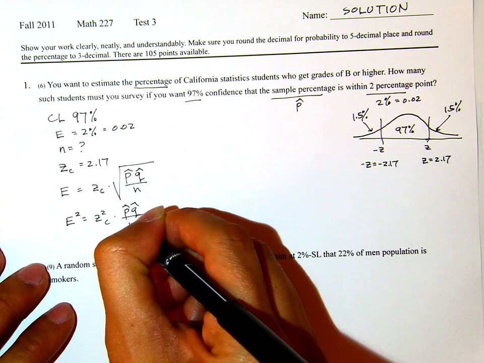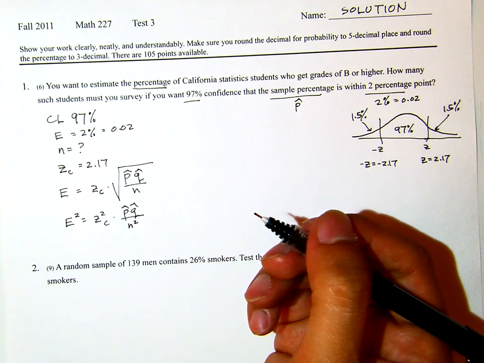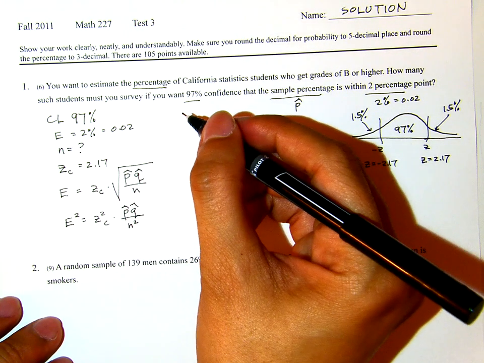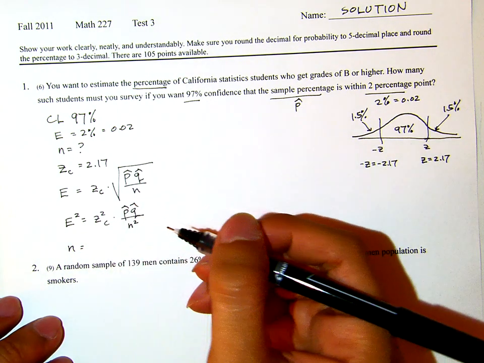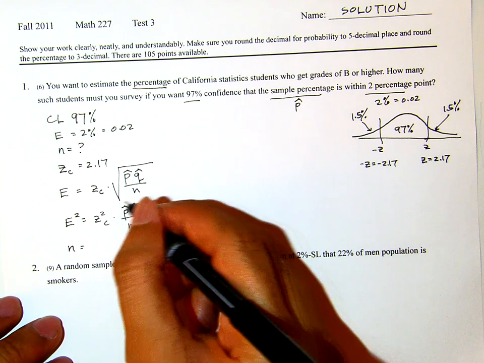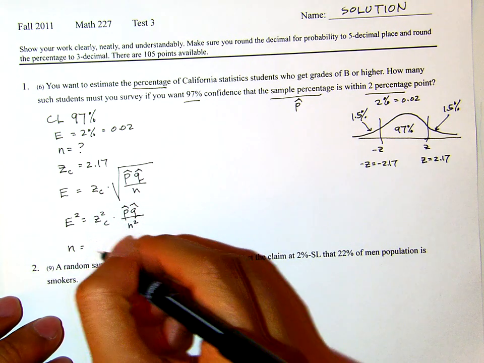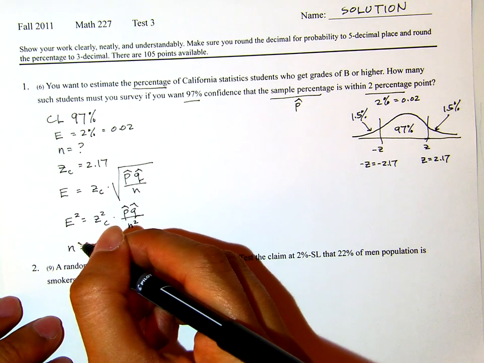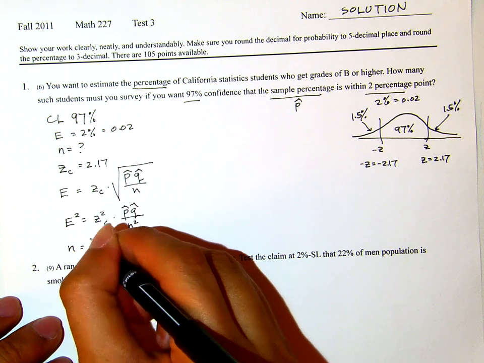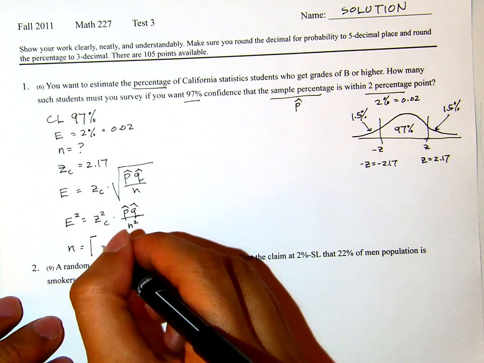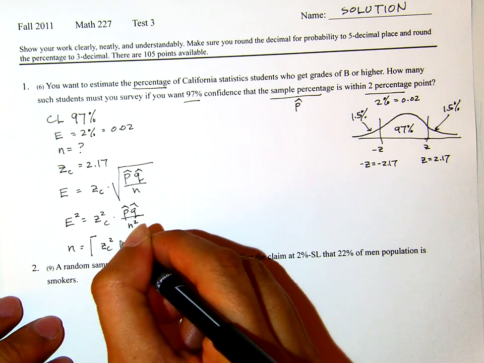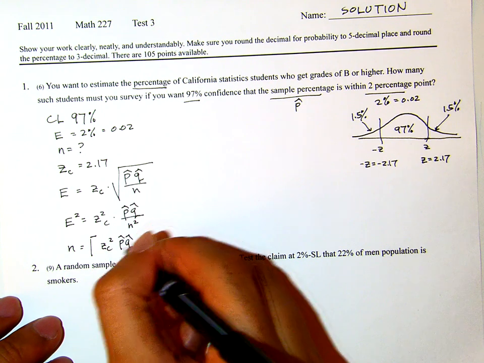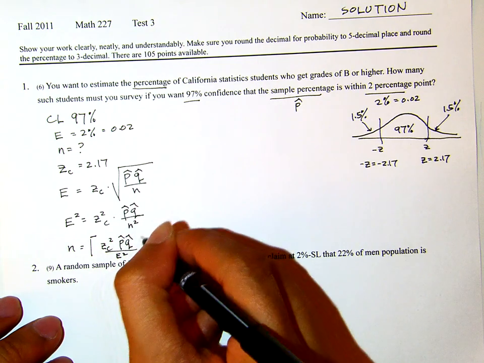Unfortunately, the p hat q hat is not given to us, therefore later on we'll use p hat to be 0.5, or the product of p hat q hat will be 0.25. But let's see here, n will be the ceiling of z critical squared times p hat q hat over margin of error squared.